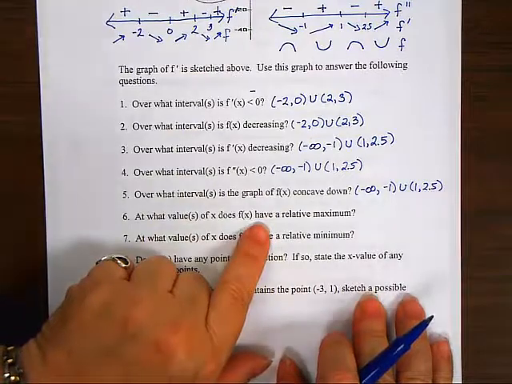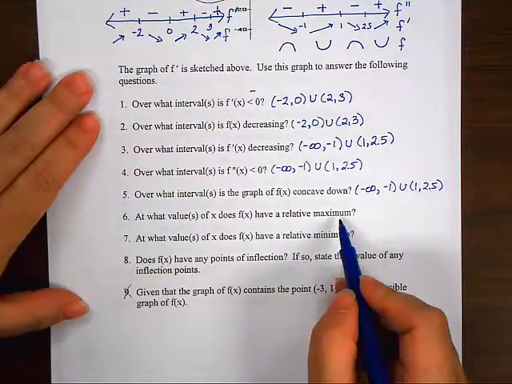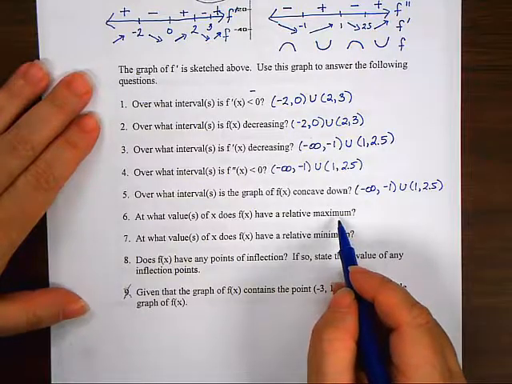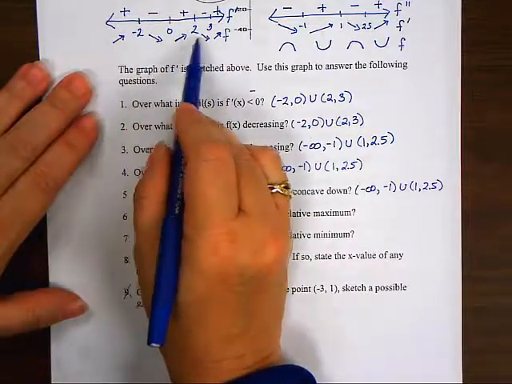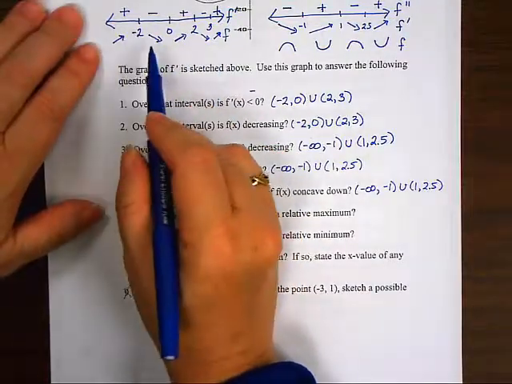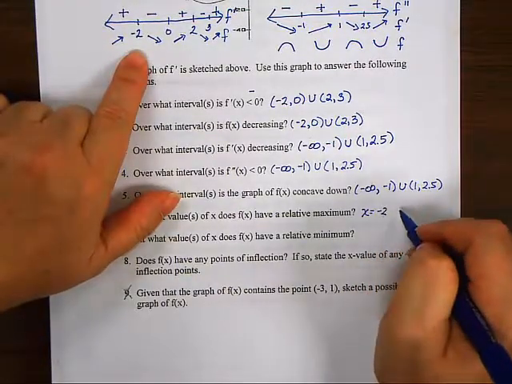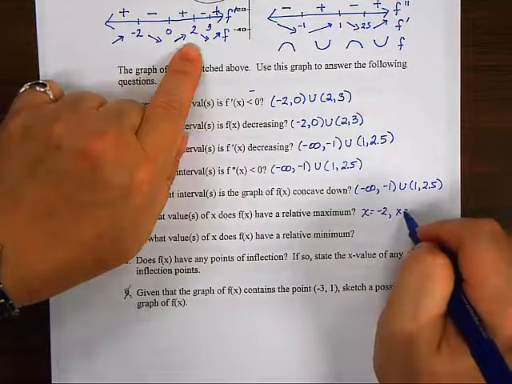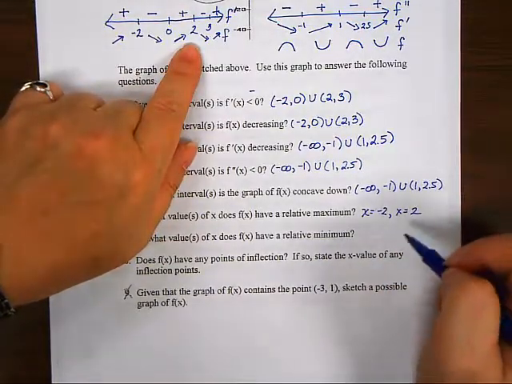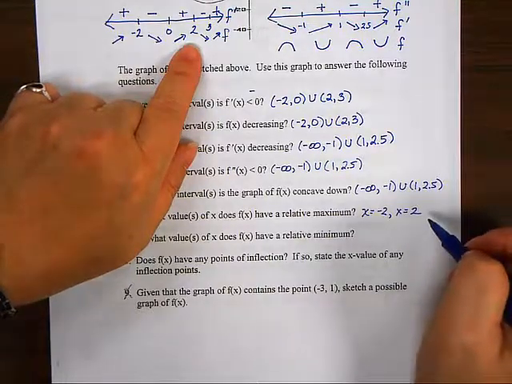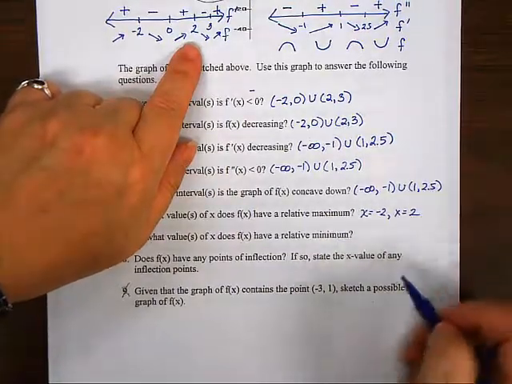Okay, number 6. At what values of x does f of x have a relative maximum? So we're looking for f's maximum. We find the max and mins of f based on where f is increasing and decreasing. So the maximum points would be at x equals -2 and x equals +2. Because we do not have an equation or a graph for f, we cannot figure out what their y values are going to be. All we can find is the x values.